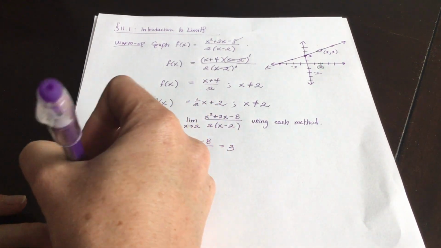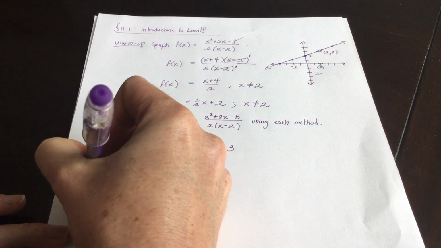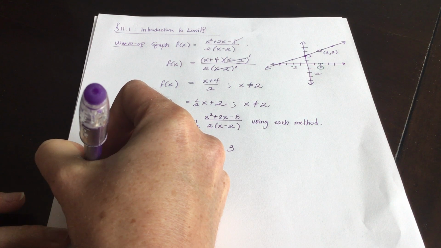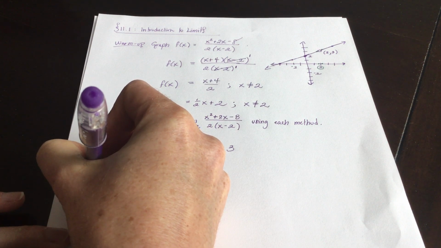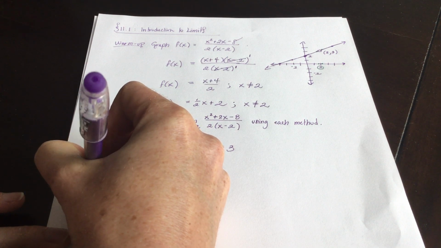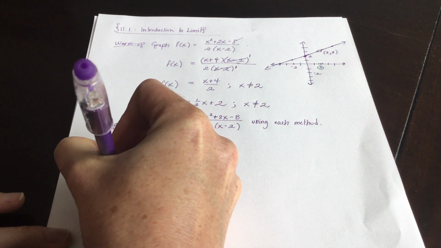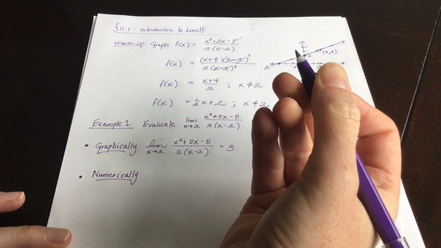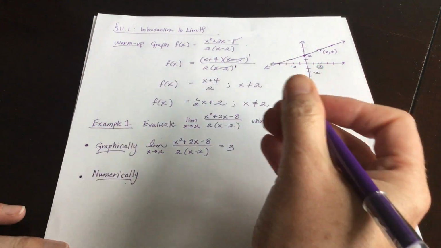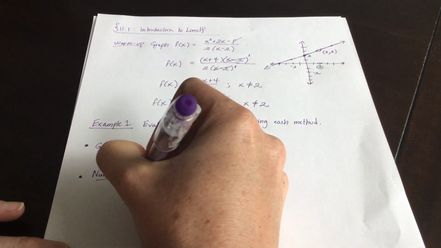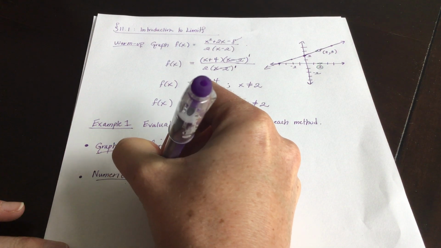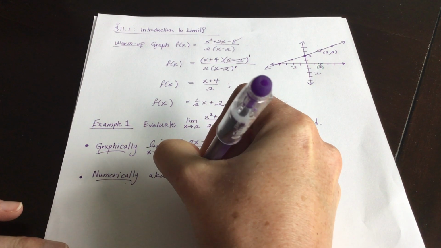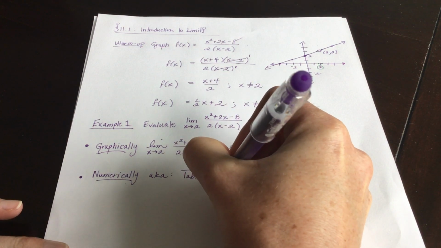Okay, another way to evaluate this, and if what I just said does not make sense, this is probably going to help. Another way to do this is numerically. Whenever they say numerically, they're basically talking about a table of values.